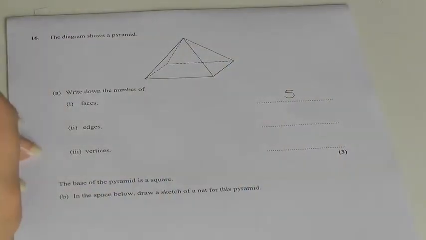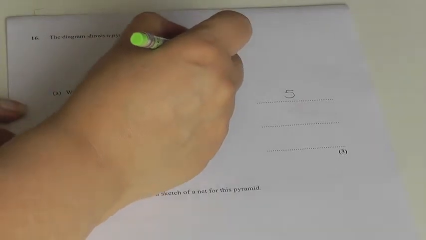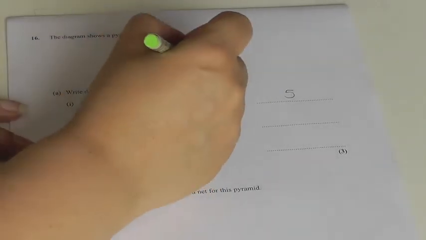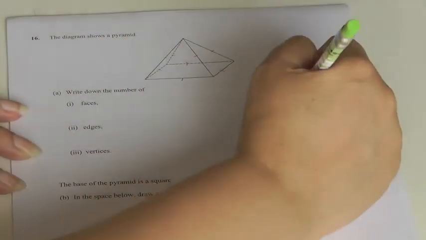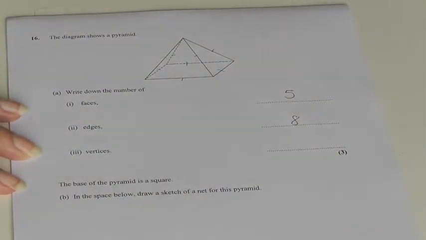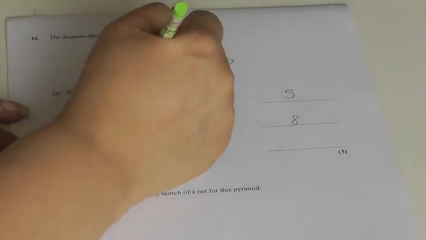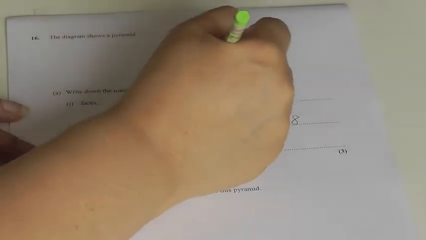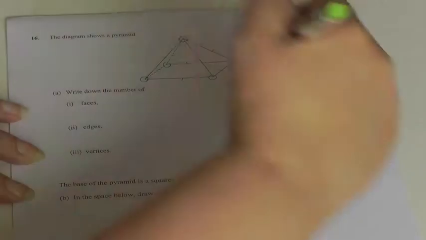The edges are probably easiest counted by putting a little dash on each one. So 1, 2, 3, 4, and then at the base 5, 6, 7, 8. So there are 8 edges. And finally, we're going to look at the vertices. There are 1, 2, 3, 4, and 1 on top, 5.